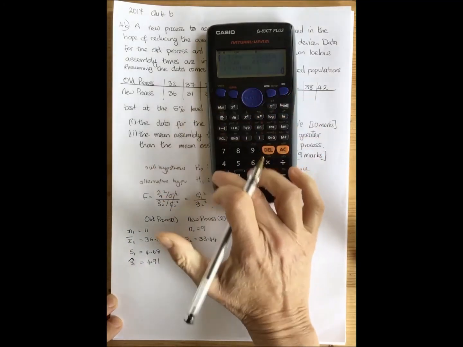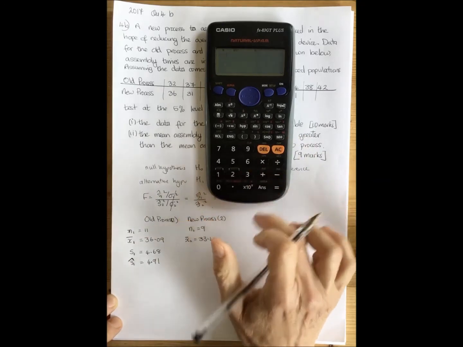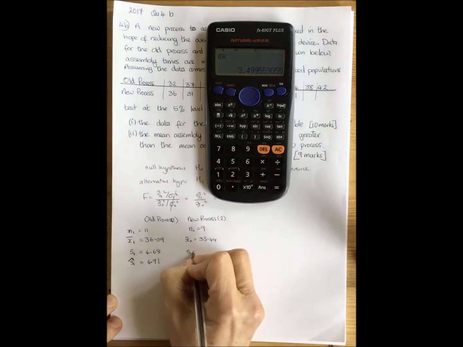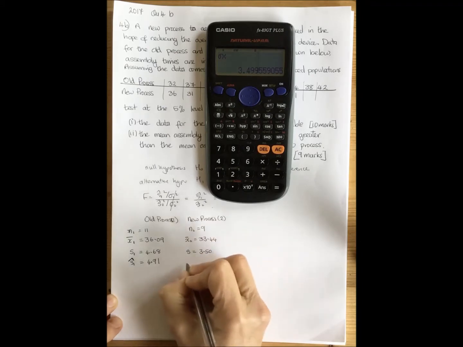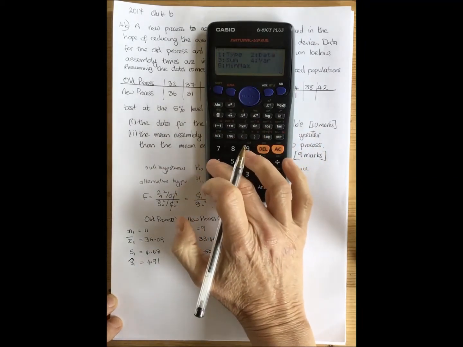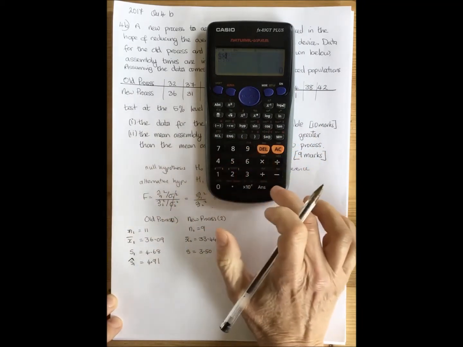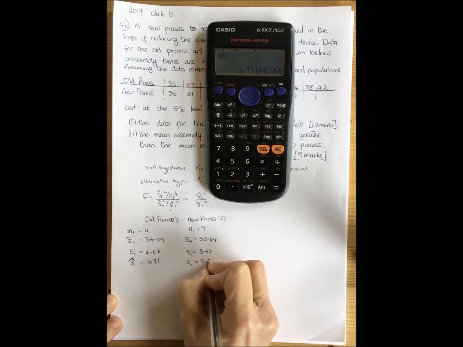AC, shift 1 and 4 again for variables. 3 gives me the value 3.499, so 3.50, and then shift 1, 4, go for number 4, another standard deviation, and I get S2 equals 3.71.